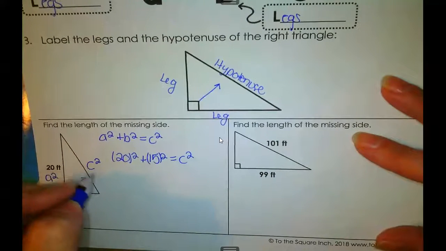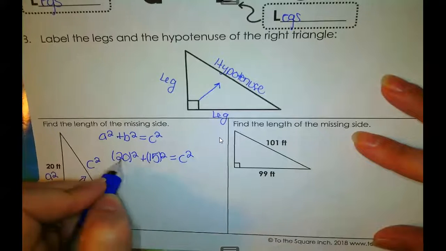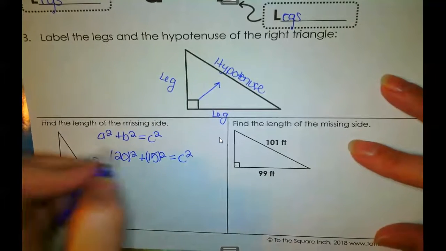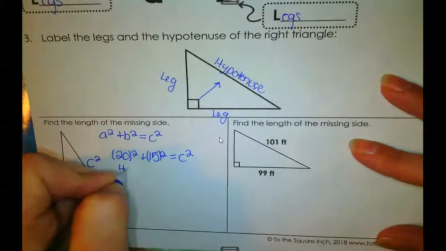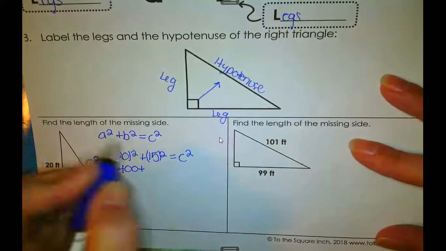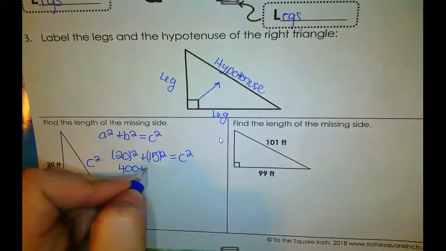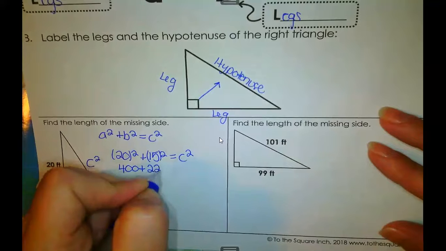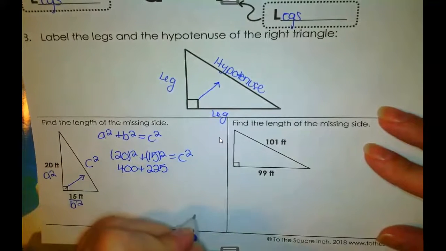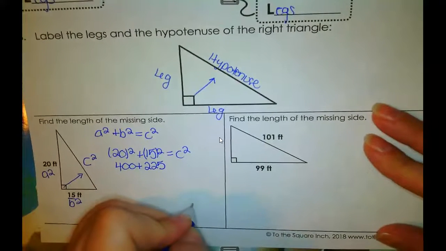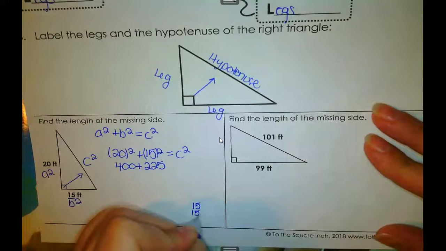And then the first thing you're going to want to do is square both of these numbers. So 20 squared is 400. 15 squared is 225. And you can do that math. I mean, I shouldn't have to, but I'll show you at this point. Let's do 15 just for fun.